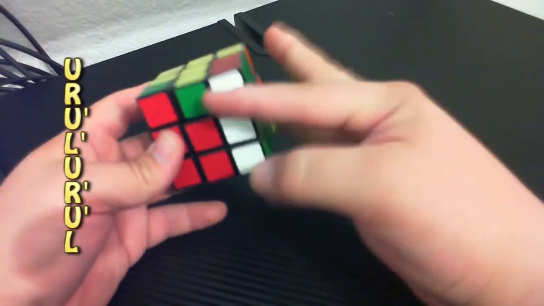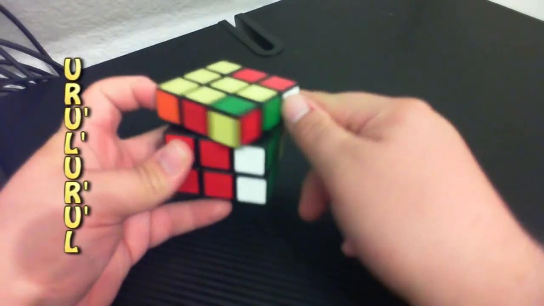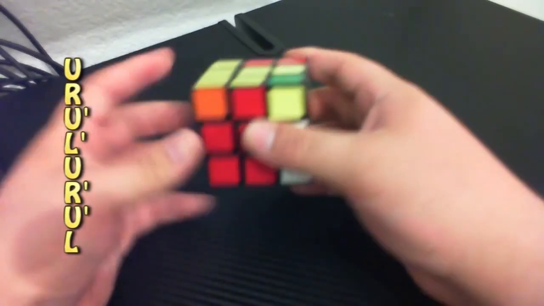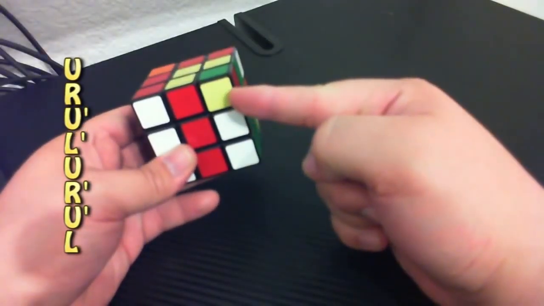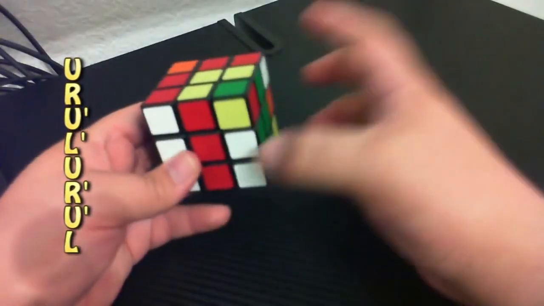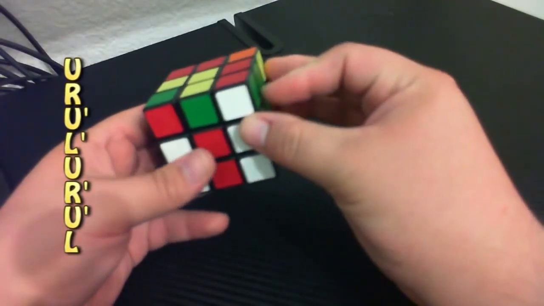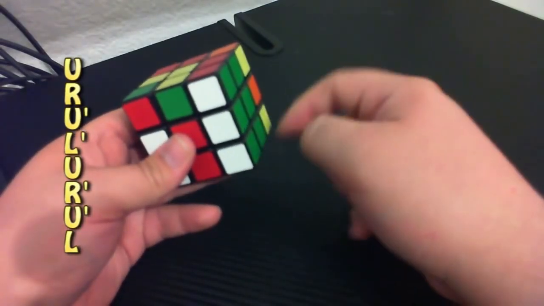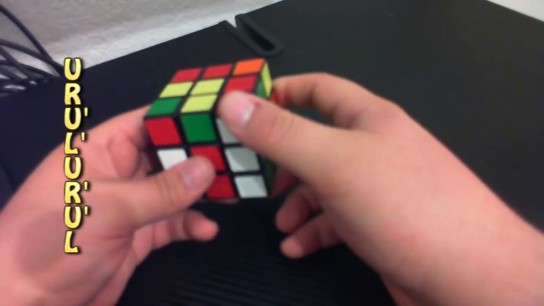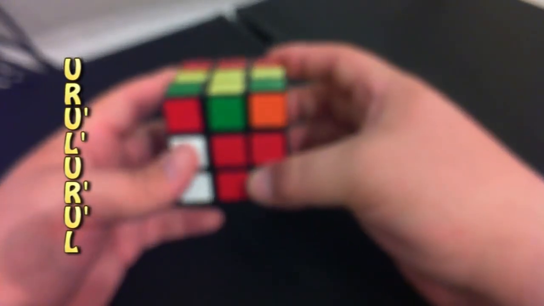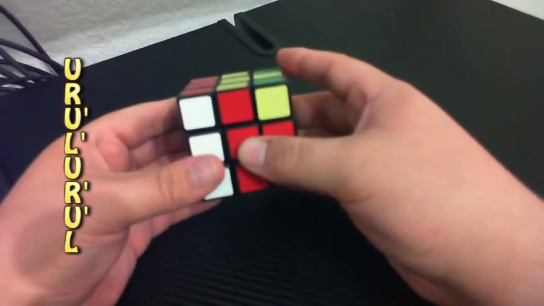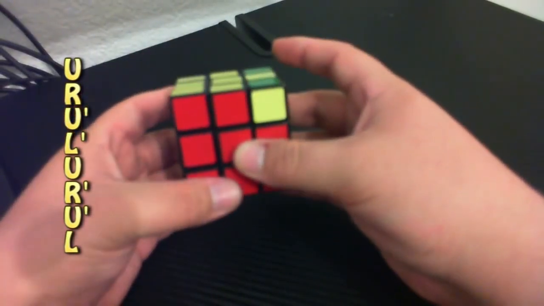U prime is pushing this white piece out of the way, and we're bringing up the left side. Left prime. And now we're going to bring this white piece back in place while moving this piece out of the way. So U, bring this side down so it doesn't get affected again. R prime. And now we're going to bring this white piece back to line up. U prime and L to bring it back down.